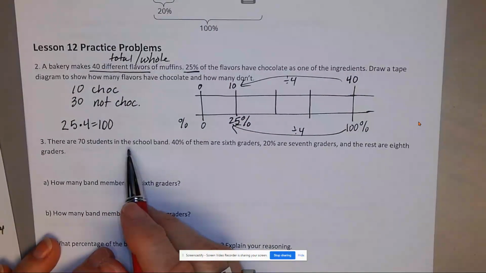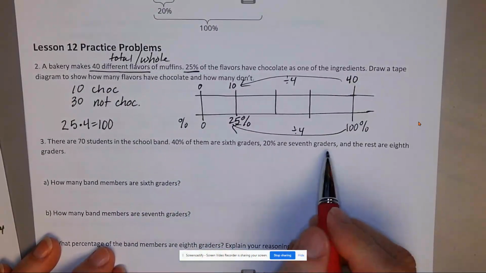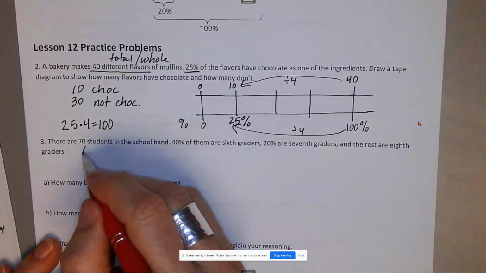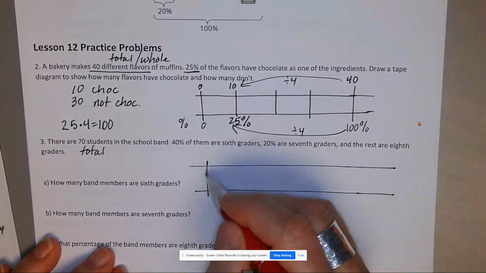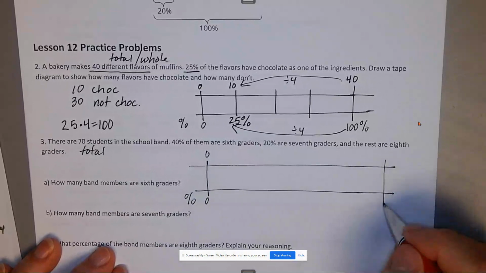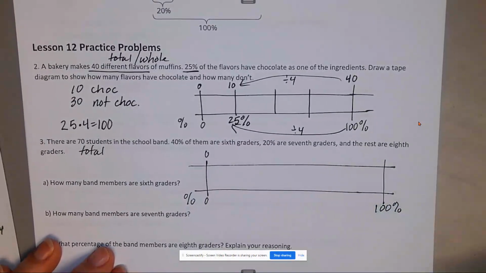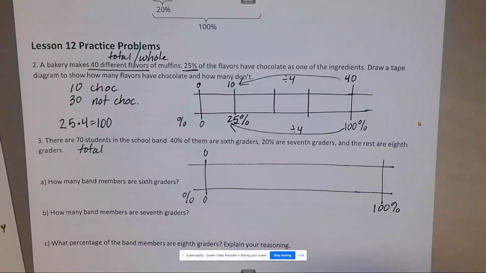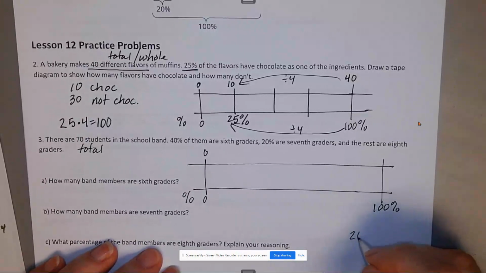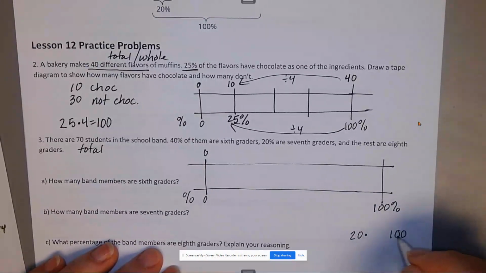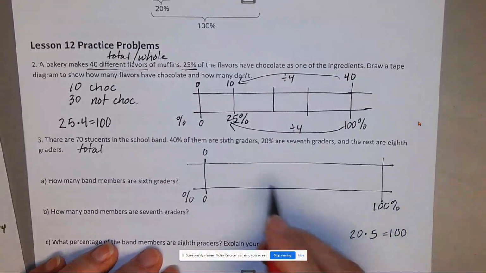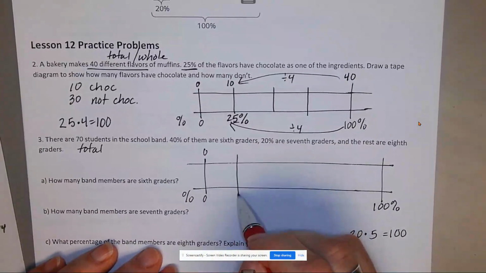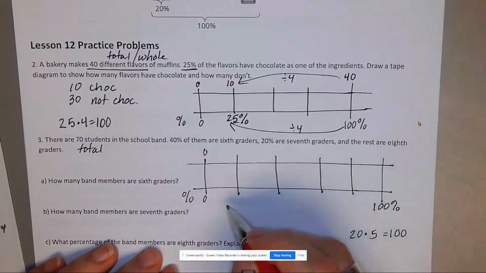There are 70 students in the school band. 40% are 6th, 20% are 7th, the rest are 8th. Do we know our total? Yes. You notice it always starts the same way. 40s and 20s, I could cut it into 20s. I could cut it into 10s. 20s are easier. You don't have to do as many. 20 times what number equals 100? Well, you could count 20, 40, 60, 80, 100. So 20 times 5, that means I need 5 parts, which means 4 lines. 20, 40, 60, 80.